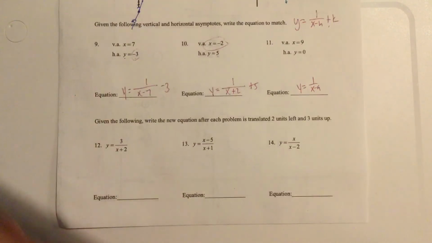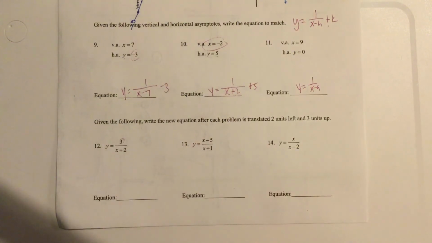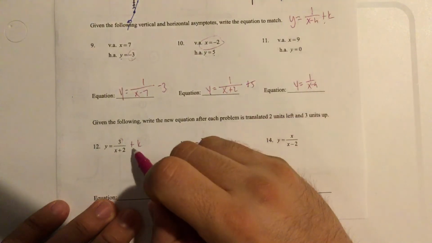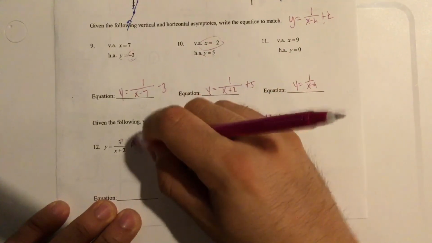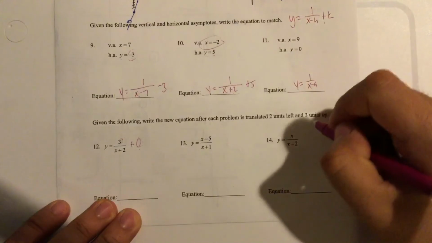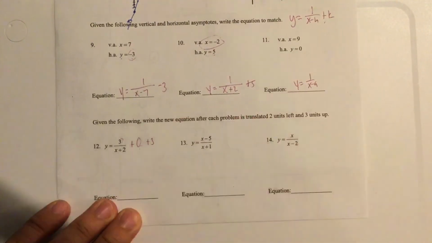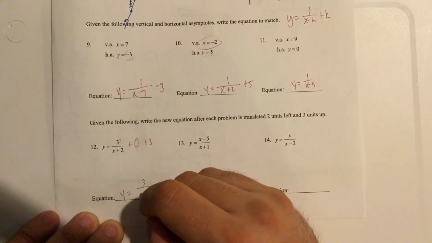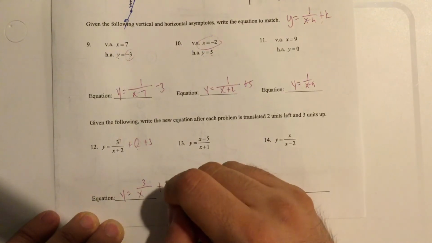Alright, for number 12, it says, given the following, write the new equation after each problem is translated 2 units left and 3 units up. Okay, so for this first one here, it has a number at the top, so there is no k value, so that's an easy fix. This is 0, right? So it's really just plus 0. So to make it go up 3, we can just add 3 here, and that's going to be y equals 3 divided by x plus 3 on the outside.